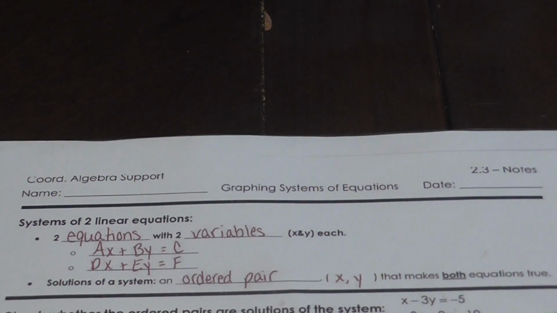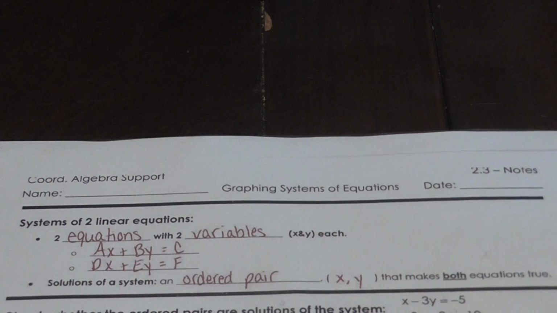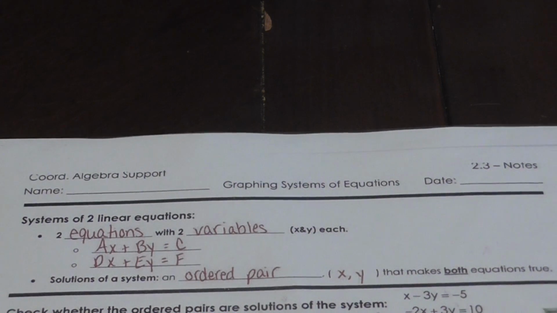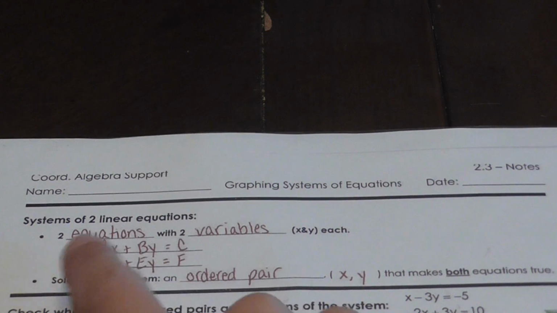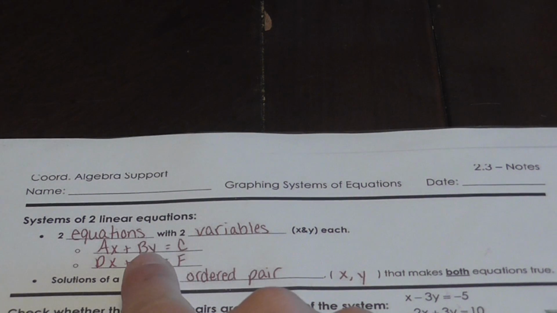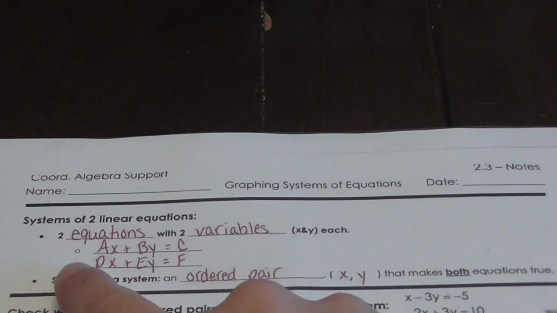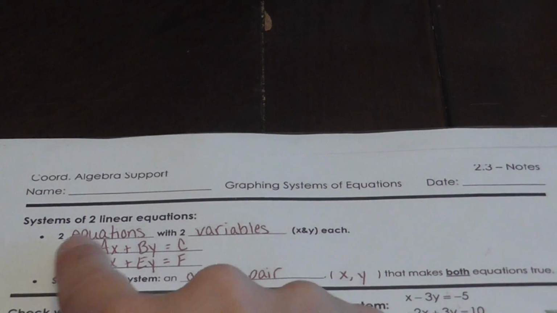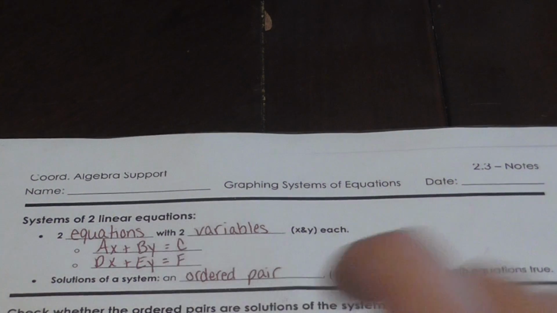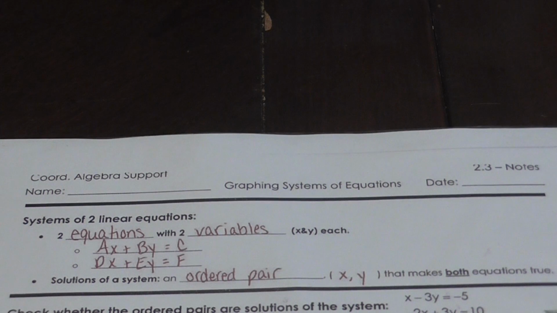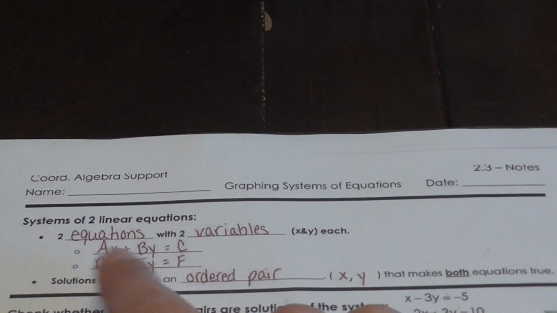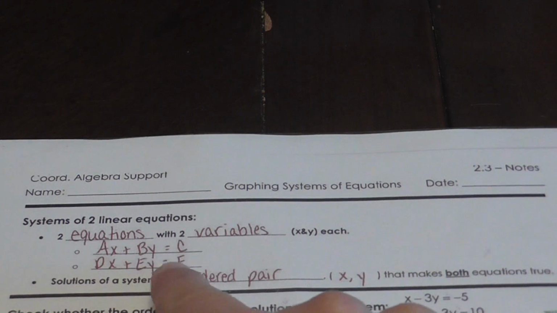So we're going to talk about graphing systems of equations. First of all, systems of two linear equations. That's two equations with two variables each, an x and a y. This is the general form: ax plus by equals c, and dx plus ey equals f. Oh my gosh, that's so many letters. Don't worry about it. This is just an example. Your a, b, and c would be filled in with different numbers every time. So if I had 2x plus 3y equals 4, this would be 5x plus 6y equals 7.